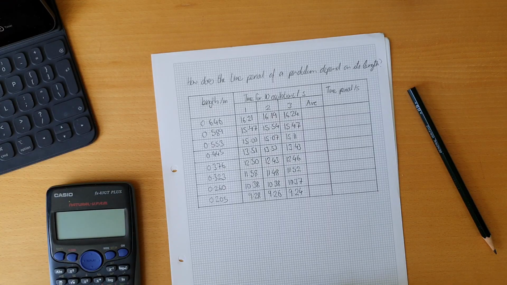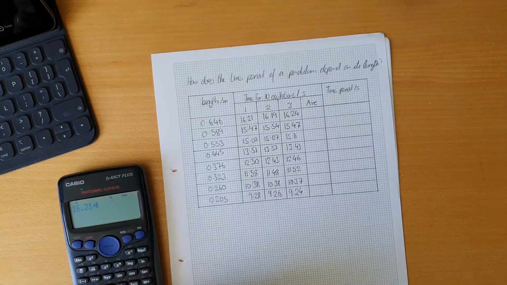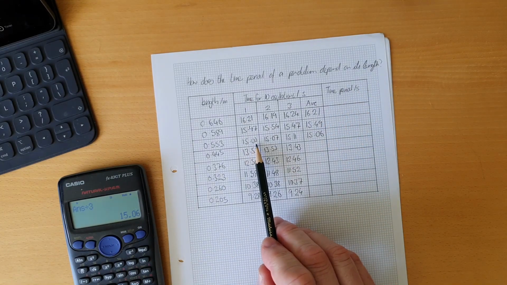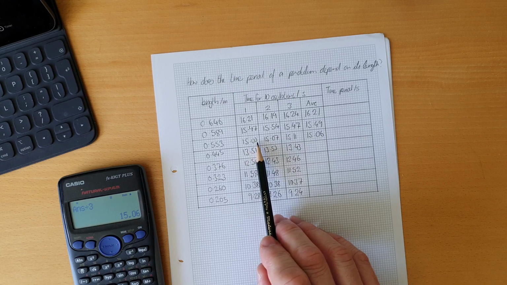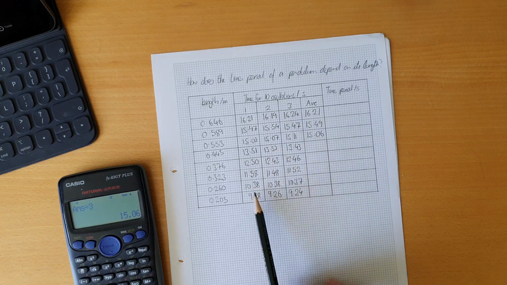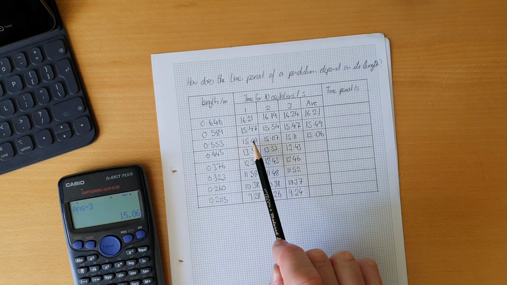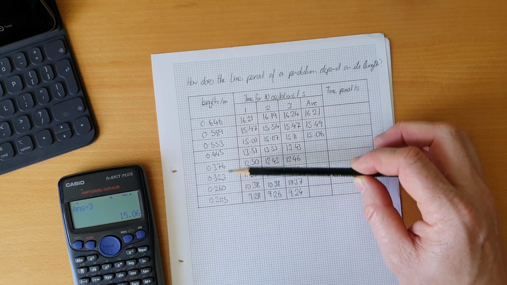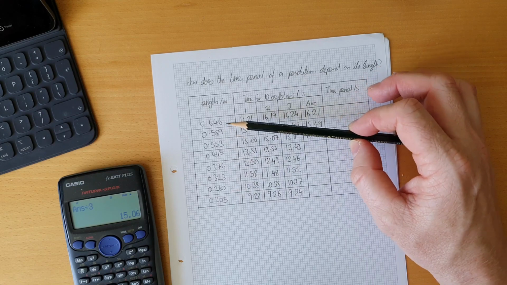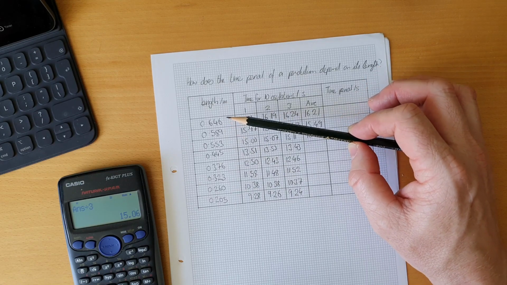Okay, so now we'll work out our averages. Just make sure that we press equals before dividing by 3. Note here, my time was exactly 15 seconds, but I recorded it 15.00 because my timer recorded to 2 decimal places. Every single time was recorded to 2 decimal places because the timer does. Every single length was measured to 3 decimal places because that's 1 millimeter. You must record to the same precision as the measuring device.